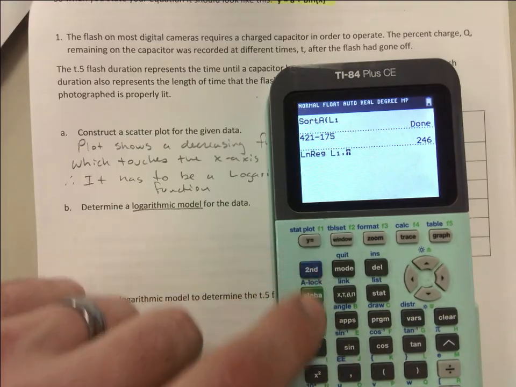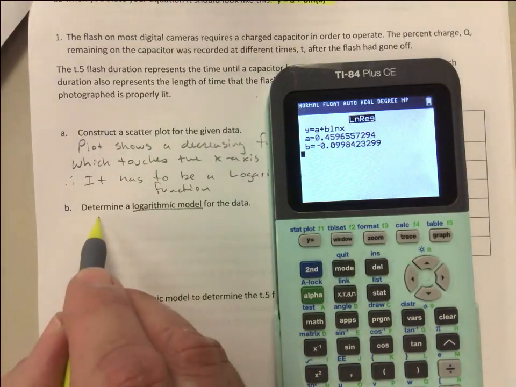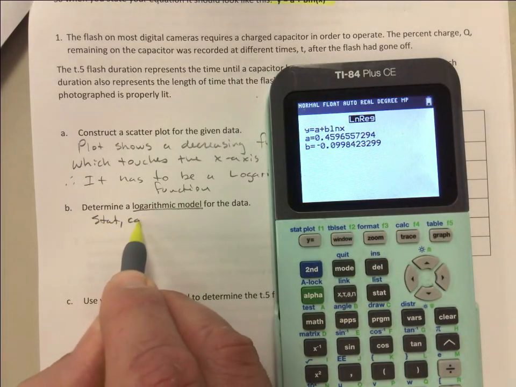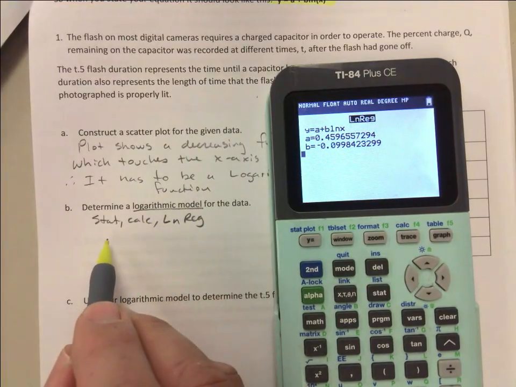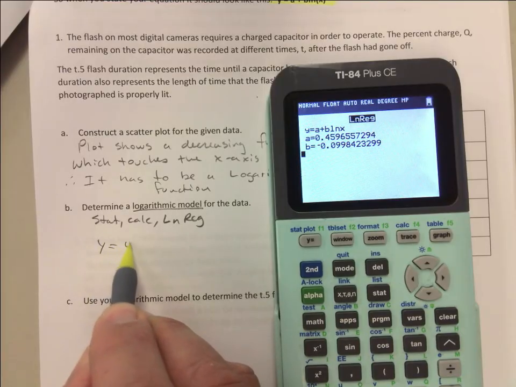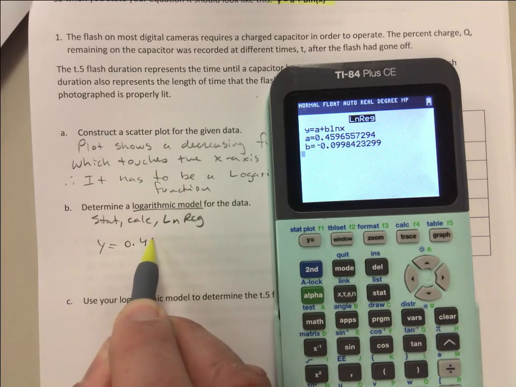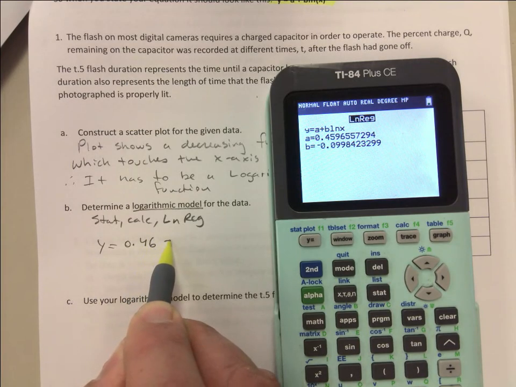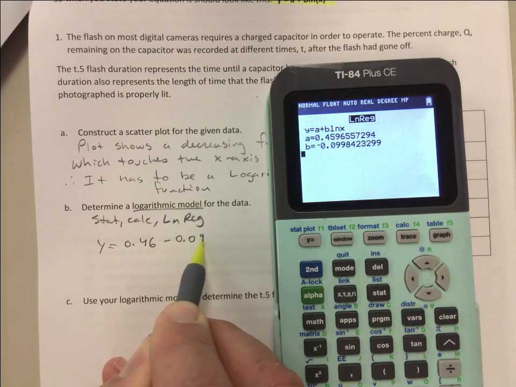Second 1, comma, second 2, comma, alpha trace. And so you go stat, calc, ln reg, 0.446, right? 0.46 minus 0.0. This one is going to be tricky, so I'm just going to go more decimals.